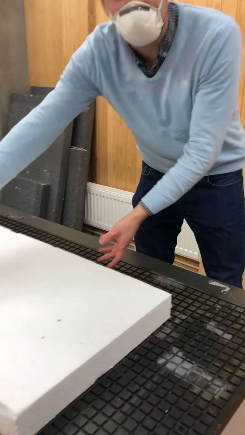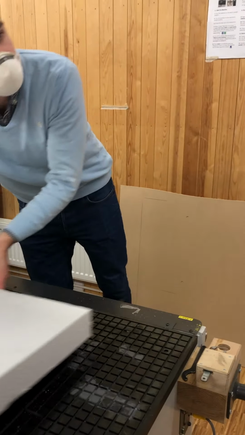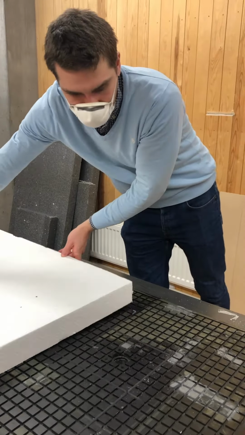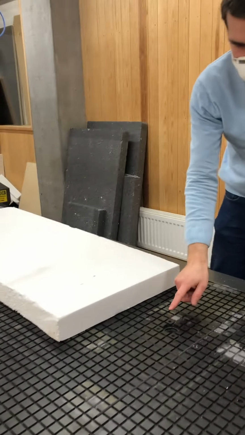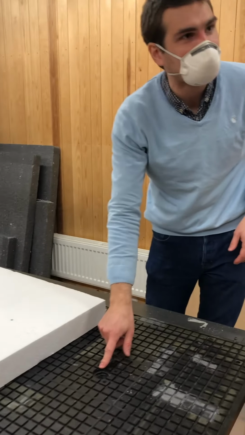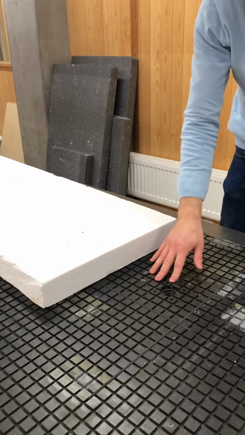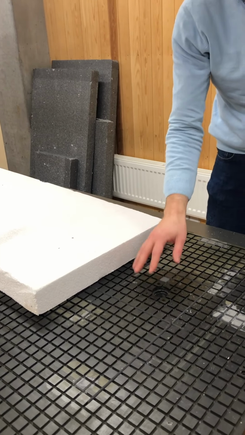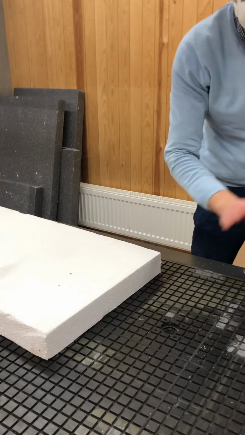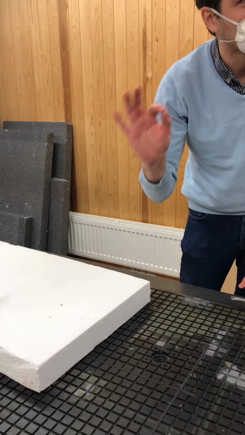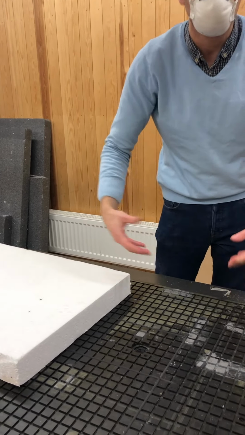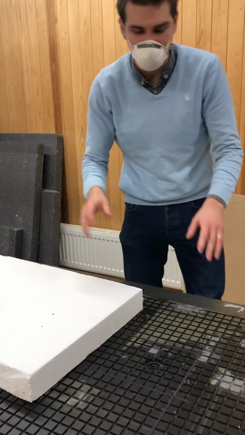And one can have this anywhere you want, but depending on the material and on the placement of these vacuum inlets or outlets, because this is a vacuum bed machine, so it's really state of the art, because otherwise you would have to clamp the material in some way.